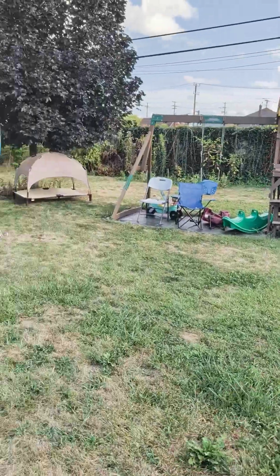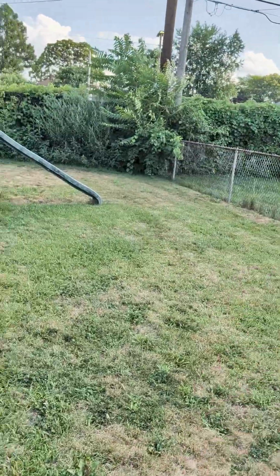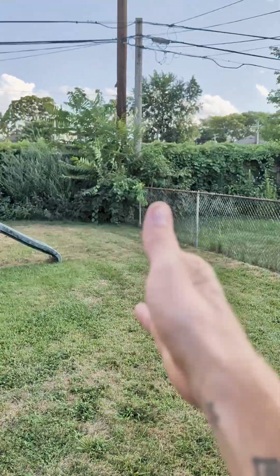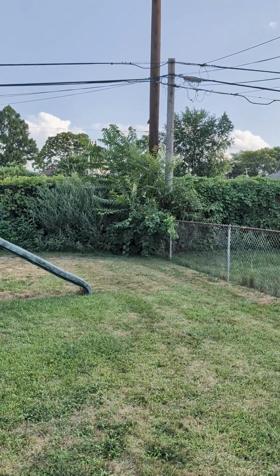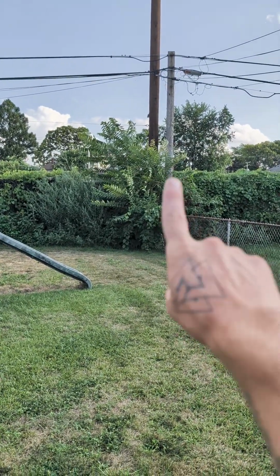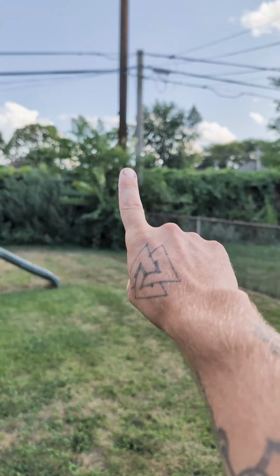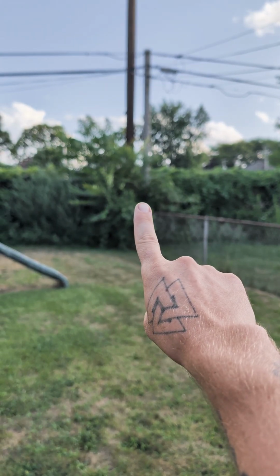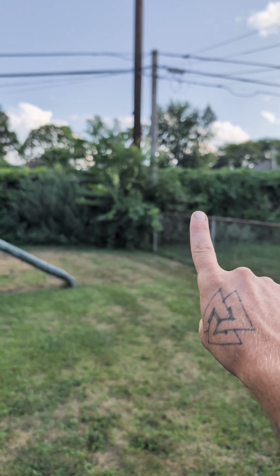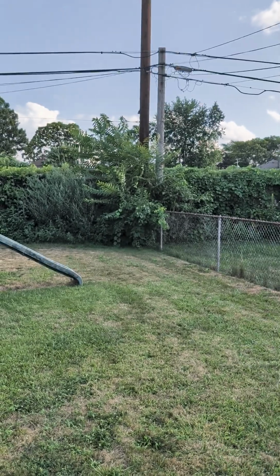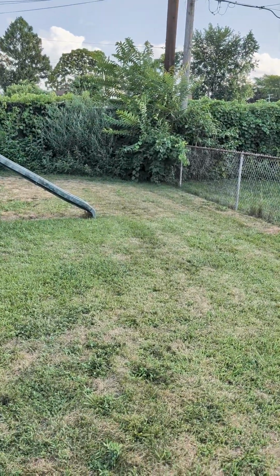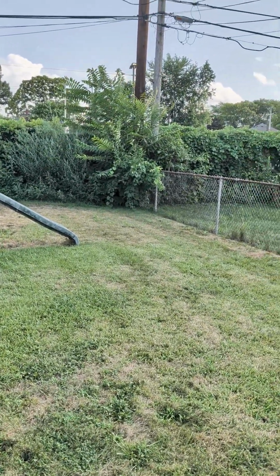You can do it with anything, even closer or farther away, but you just pick a vertical object, both eyes open, put it in line with the object, and then shut them. One eye it stays, the other eye it moves over a little bit. That is the easiest way I've found to figure out your dominant eye.